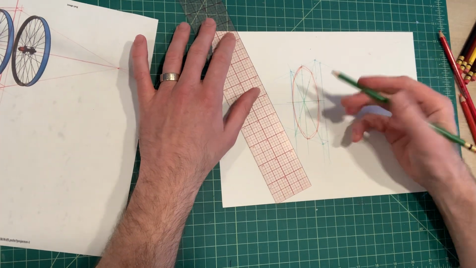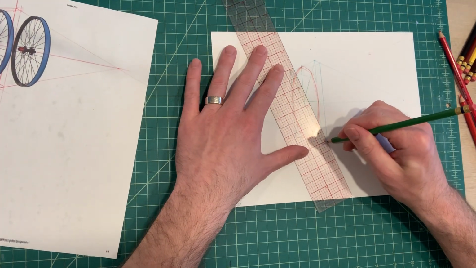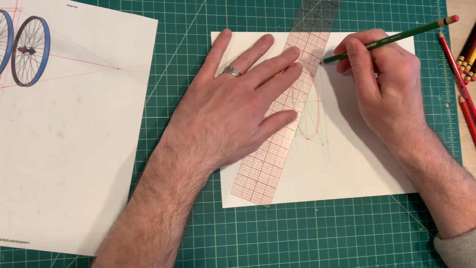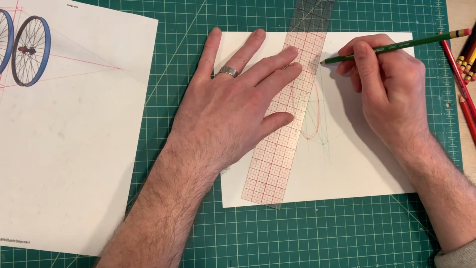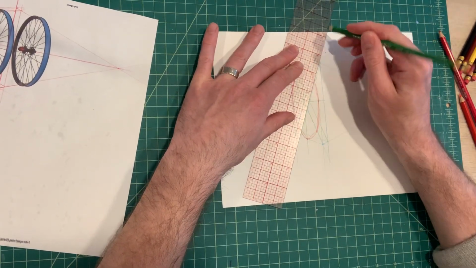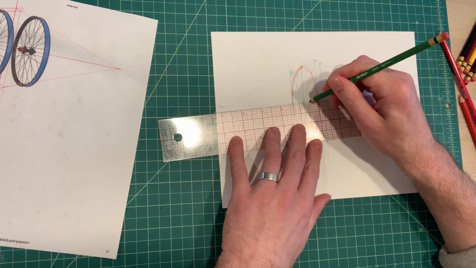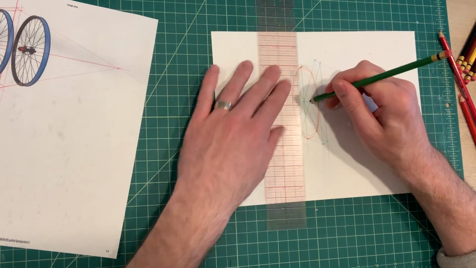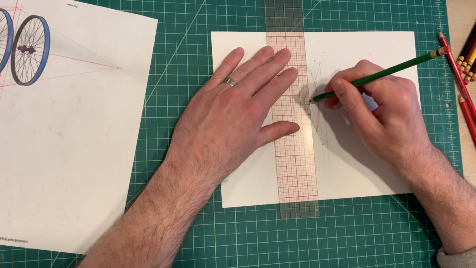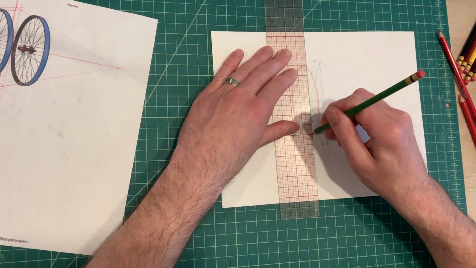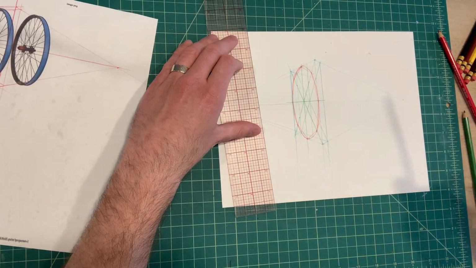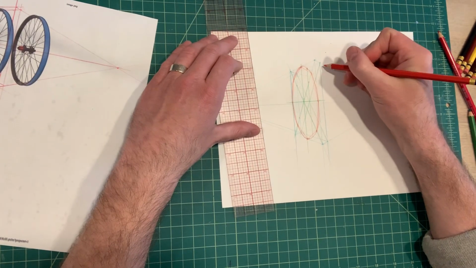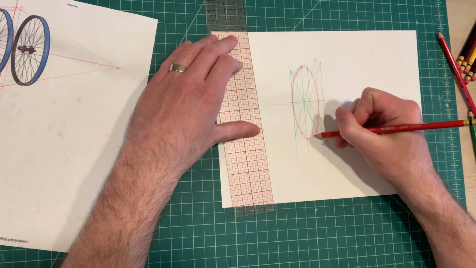Again, I think I'll just use the same color that I used before. And this is where you really have to pay attention and follow your lines. It's the center here. Basically, it's right on the same center, so it's using that same line anyway. But I have to draw the vertical line here. There we go. And then I'm going to put these little dots in. Dot here. Dot here. Dot here.